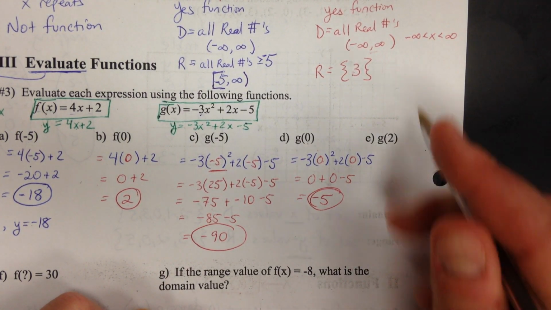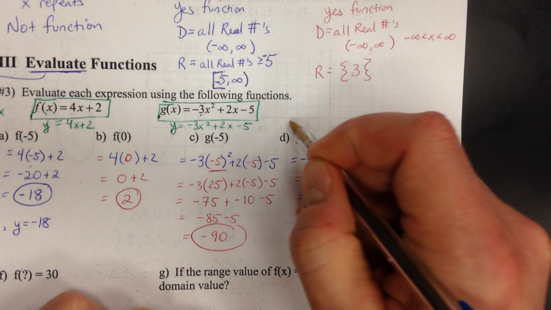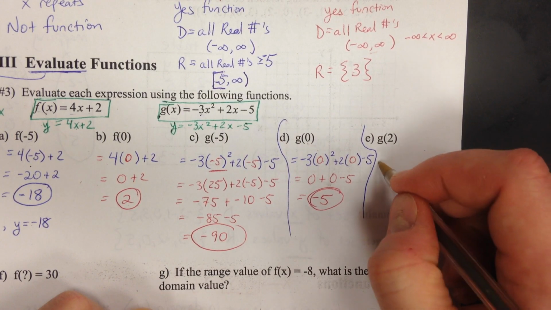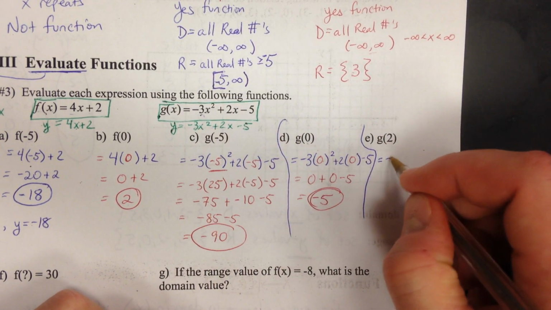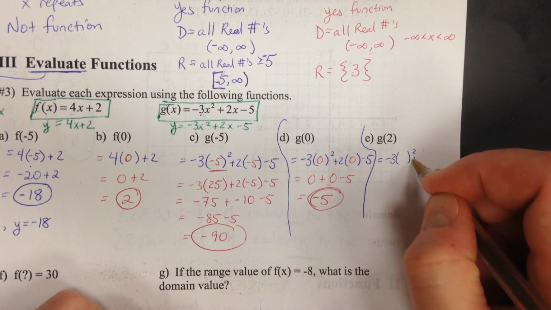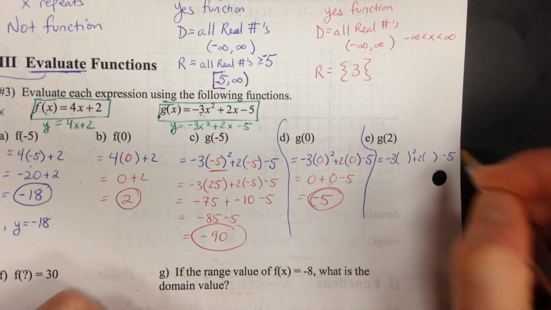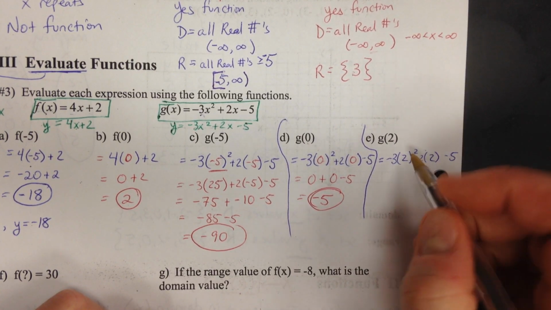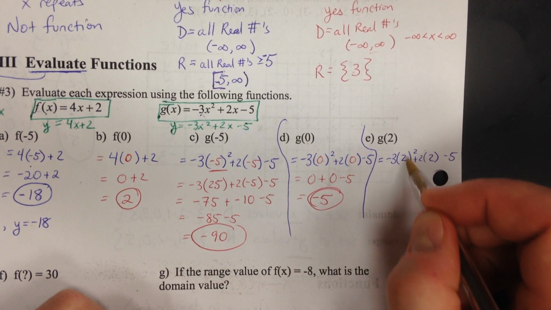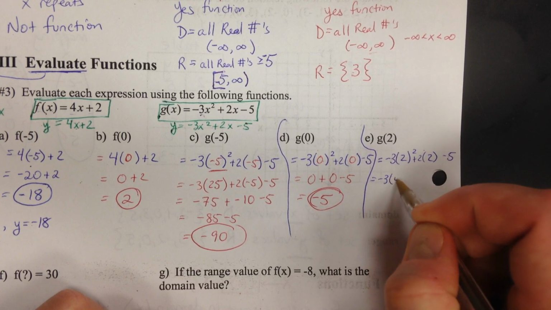G of 2, separate this out here. So again, the g function, I'm just going to copy it down. Negative 3x squared plus 2 times x minus 5. Instead of x, we're going to put in the number 2. First thing we'll do is square the 2, so that's 4.